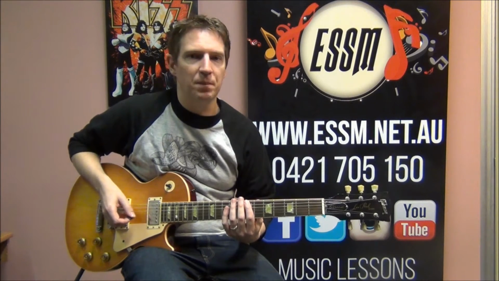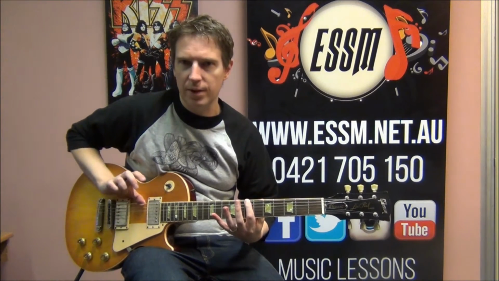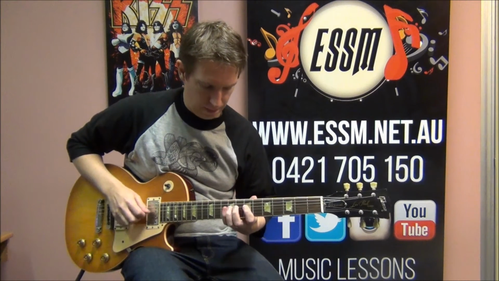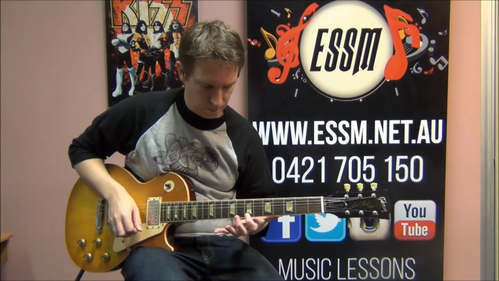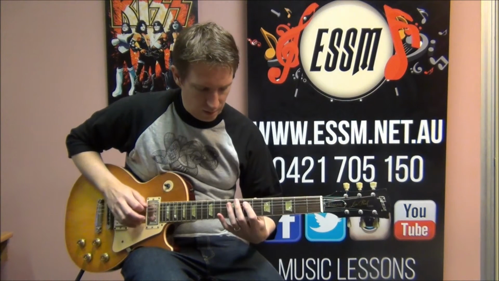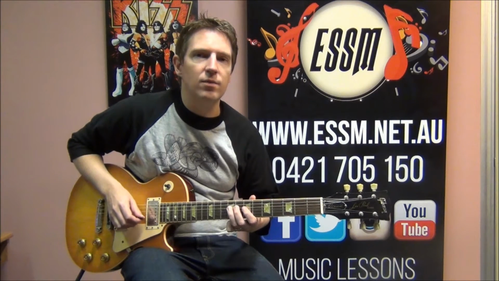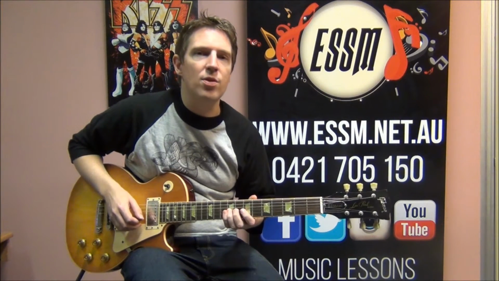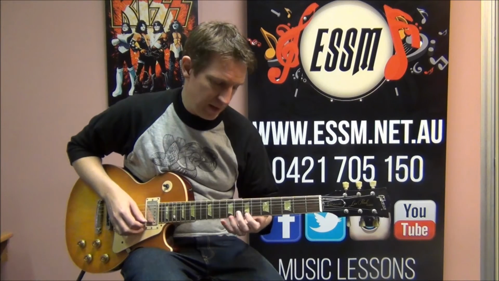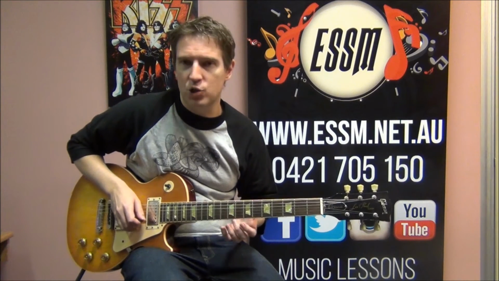The solo for Strutter uses the B minor pentatonic scale. When we start it on string number 6, the very top string of the guitar, it will be played like this. The frets I've just played, from the very top string: 7 and 10 on the top string, 7 and 9 on the 5th string, the next string down from the top, 7, 9 on the 4th string, 7, 9 on the 3rd string, 7, 10 on the 2nd string, and also 7, 10 on string number 1 down the bottom.